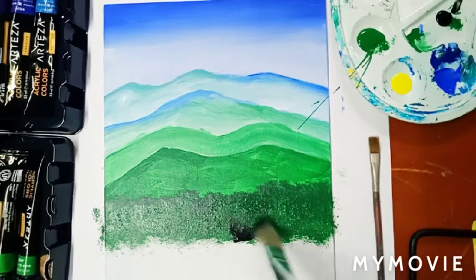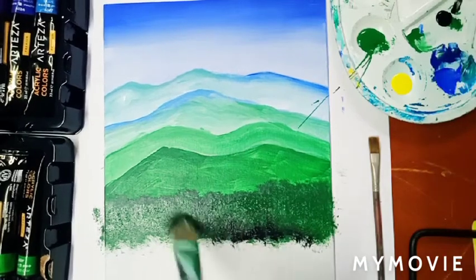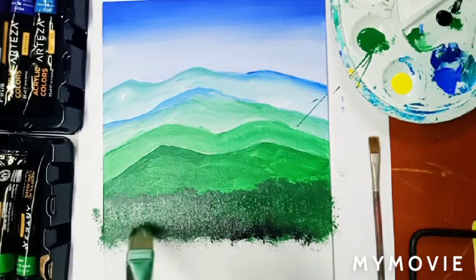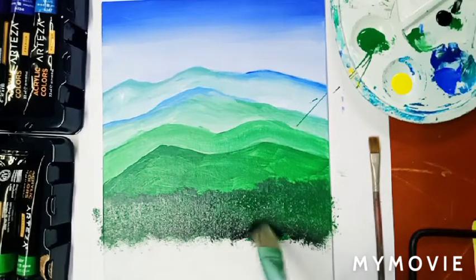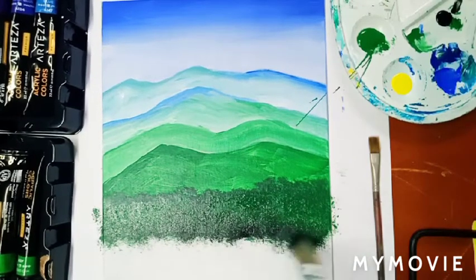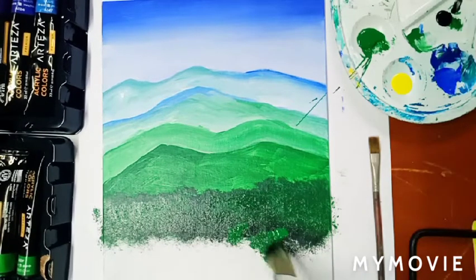So you can go as dark as you want, just depending on how dark you want your shadows to be. Sorry. Okay. Let me add some more here.